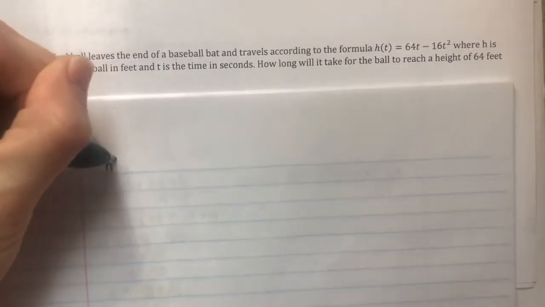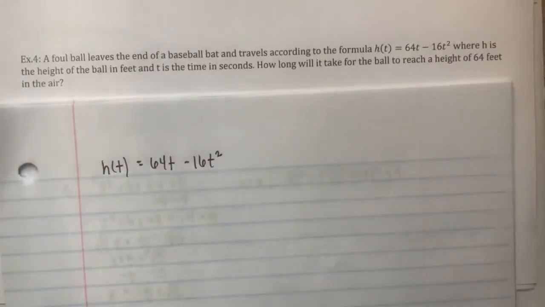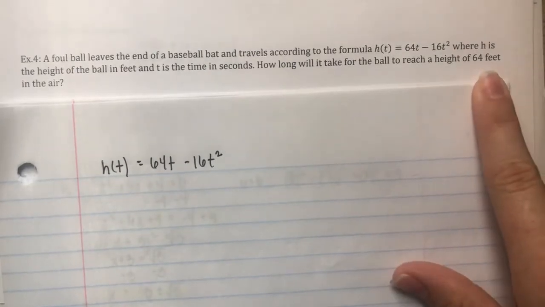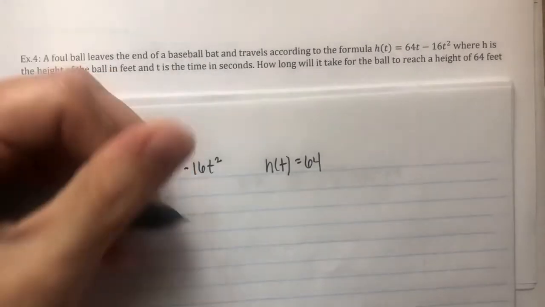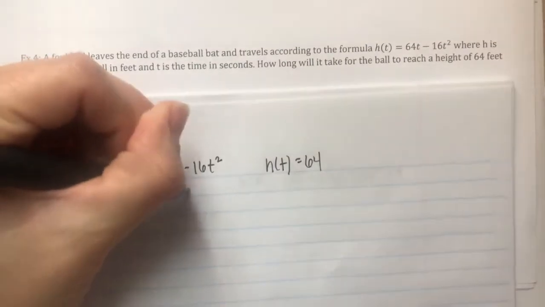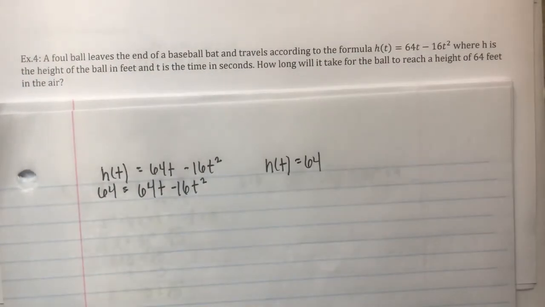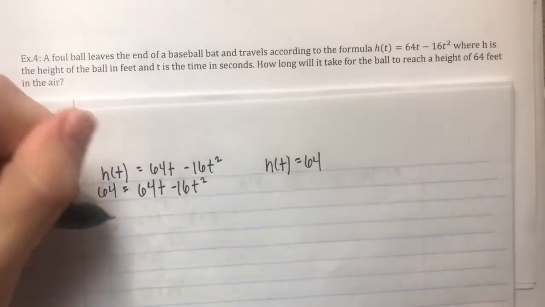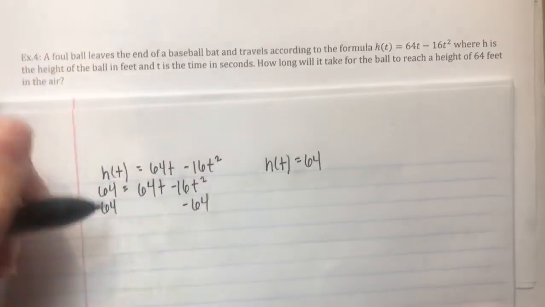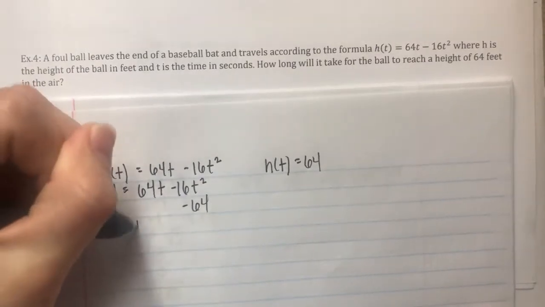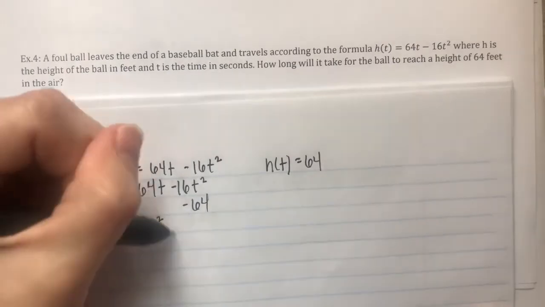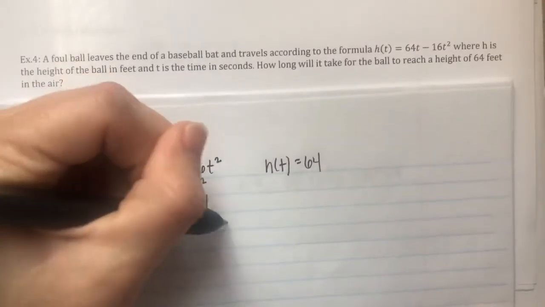So the function itself is h of t equals 64t minus 16t squared. So I can take that h of t equals 64 feet, and I'm going to sub that in here. So 64 equals 64t minus 16t squared. And now if I want to solve this, I need to get it in standard form, so I have to subtract this 64 over. So 0 equals, and I'm also going to reorder this equation, so I'm going to move the negative 16t squared forward, and then plus 64t minus 64.